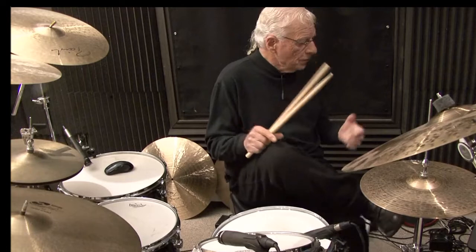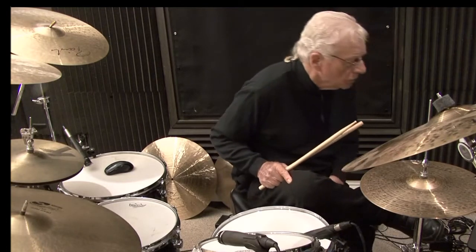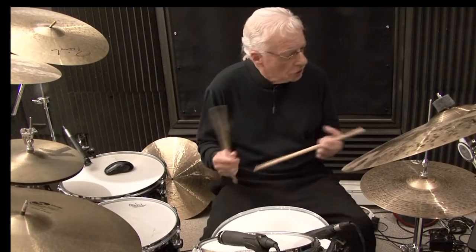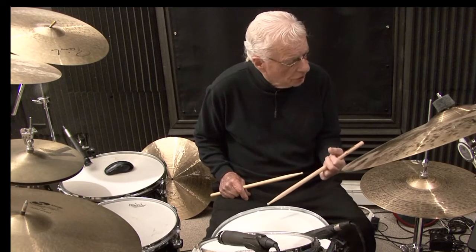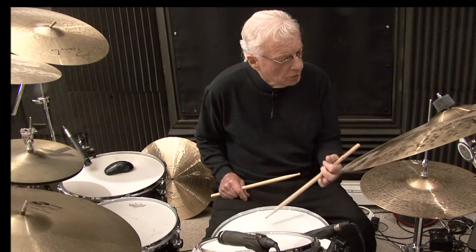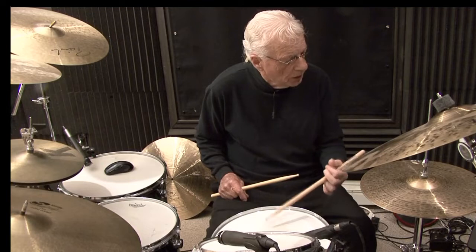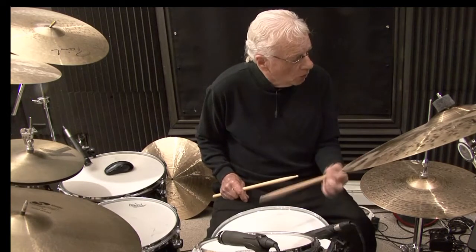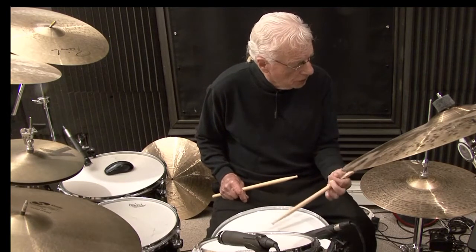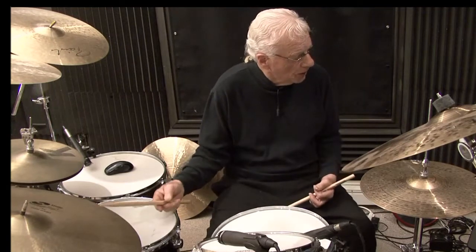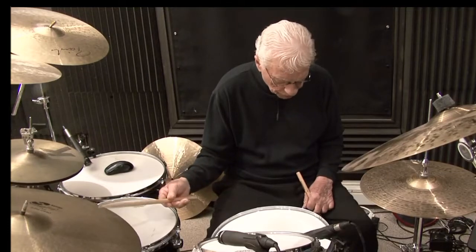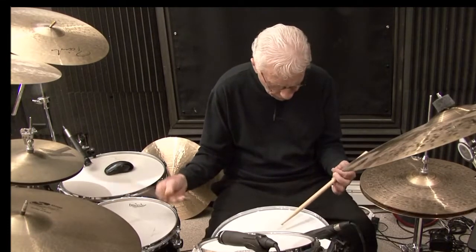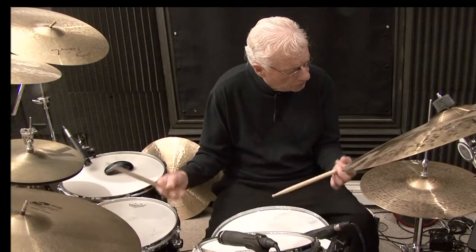Now, that's line 1. We're going to go to line 2. Line 2, it reverses itself. Now, the triplet's going to start with the left. So the L is equal to the snare drum, remember? So the second line would be 1 and 2 and 3 and 4 and 1 and 2 and 3 and 4 against the jazz pattern. Straight ahead. 1, 2, 3, 4.